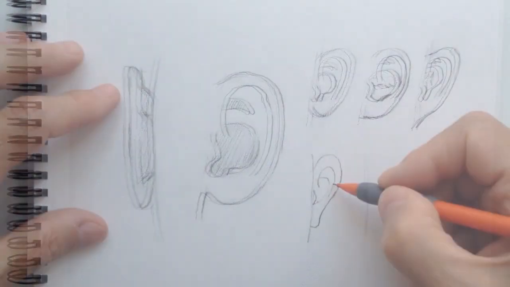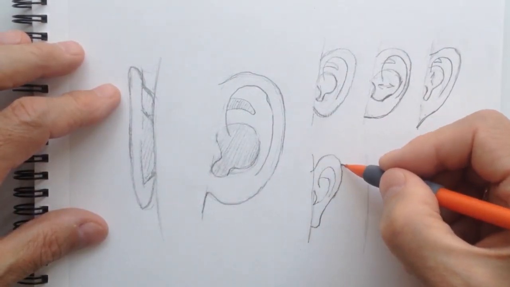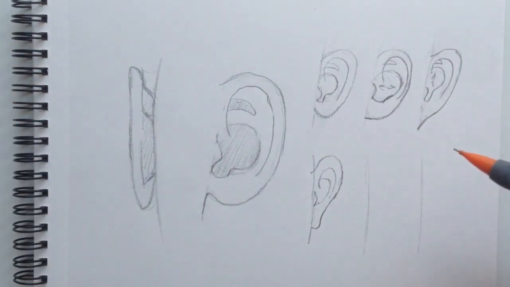Front view, the first variant. It's an ear with a stick-out upper part. The lower part is pressed to the skull.